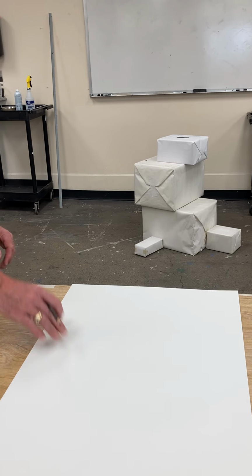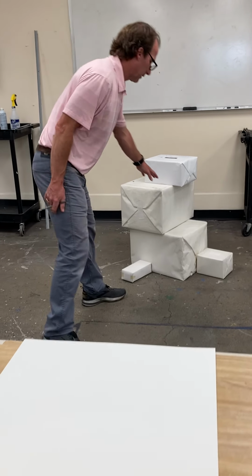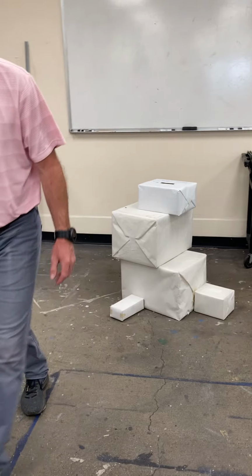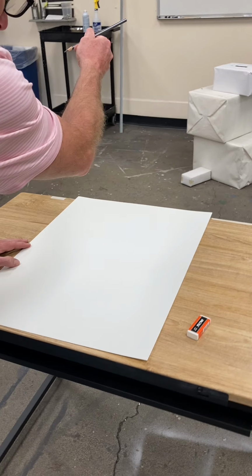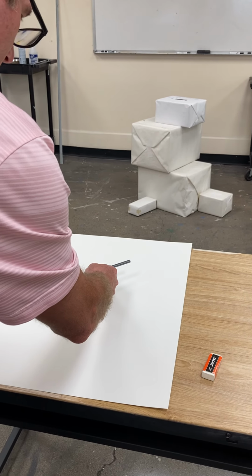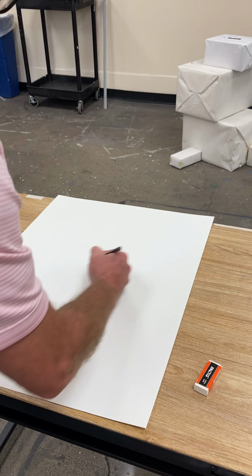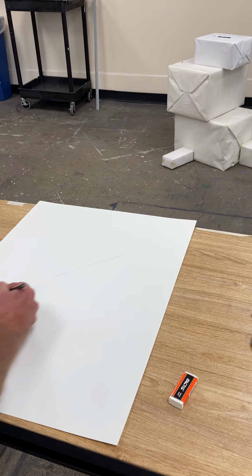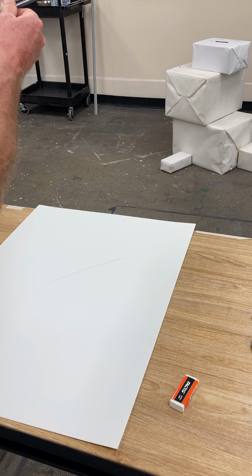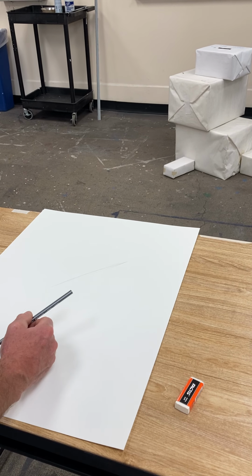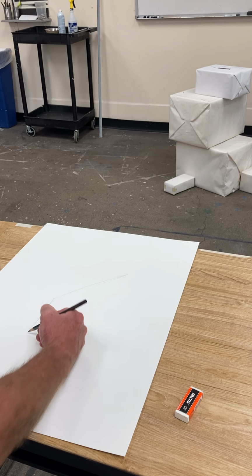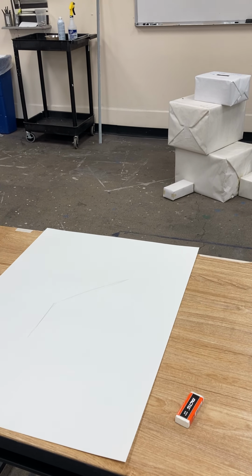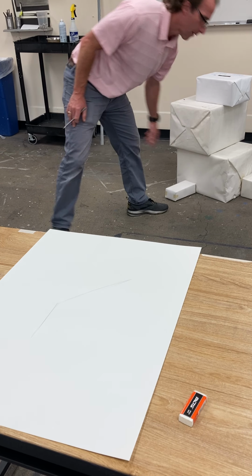All right, I'm going to start with, let's say, this middle box here, okay? So I'm going to transfer those angles down. I'm going to bring my angles down, okay? And then I'm going to use what's called an organizational line. Okay, now I can see the box and my drawing all at once. First thing I want to do is draw this vertical right here. Okay, that's going to be this edge right here. All right.